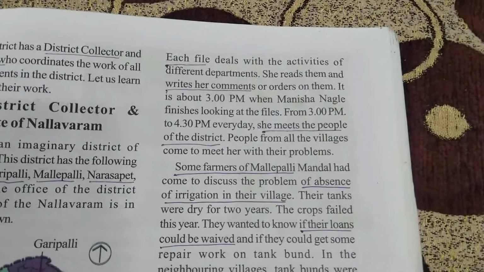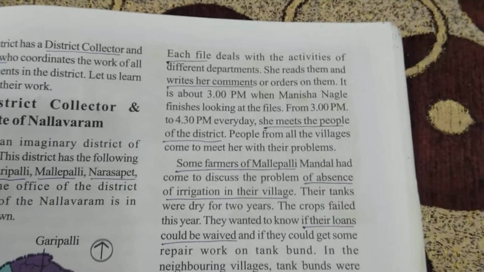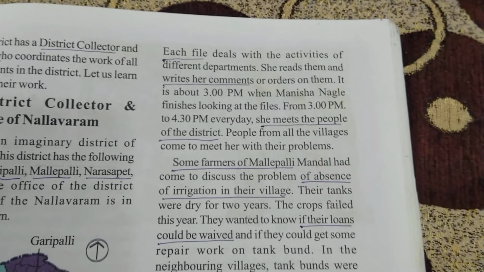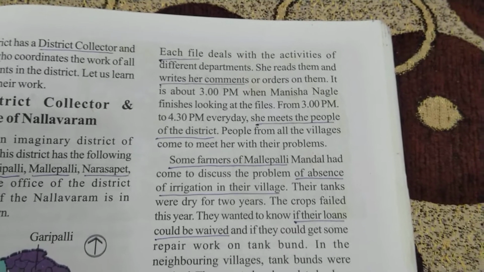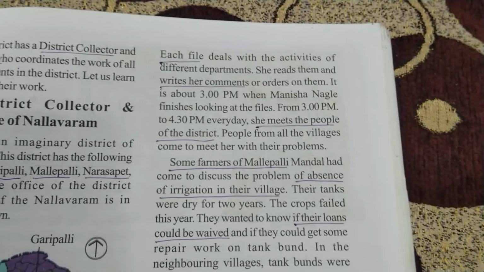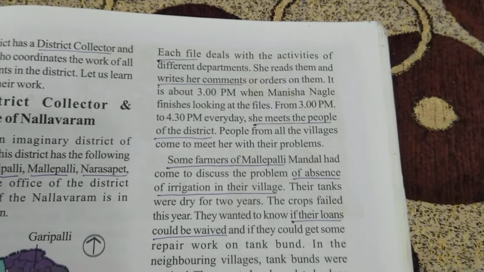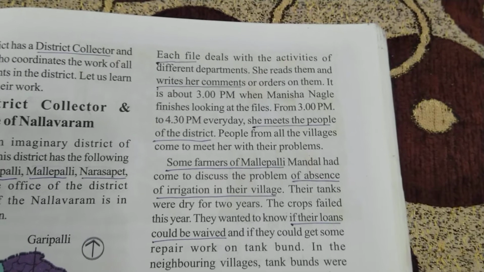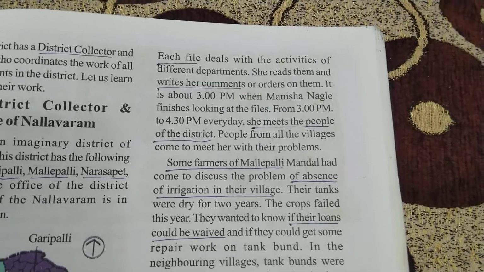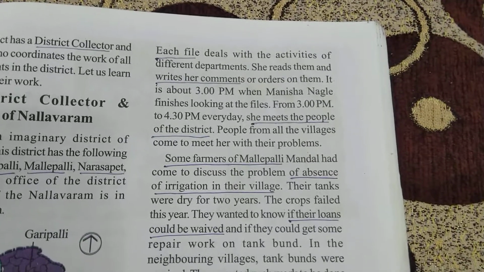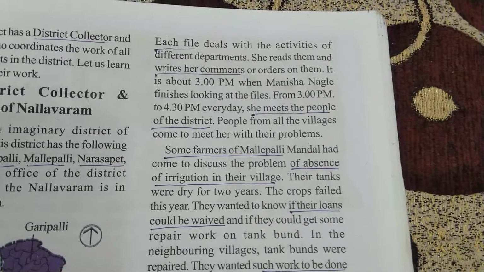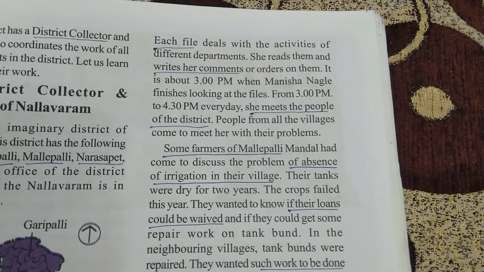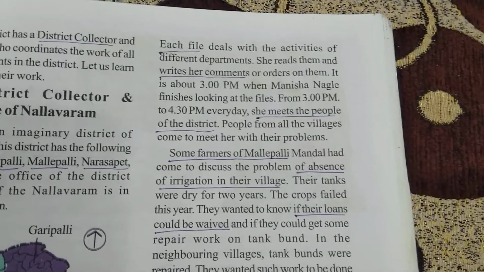Why? Because the crops failed this year because of lack of water. And they also request her to do repair work on the tank bund. In the neighboring villages, the tank bunds were repaired, so they wanted such work to be done in their village as well.